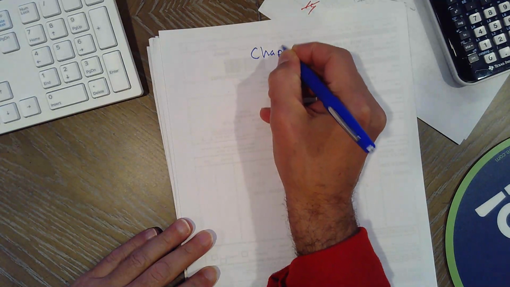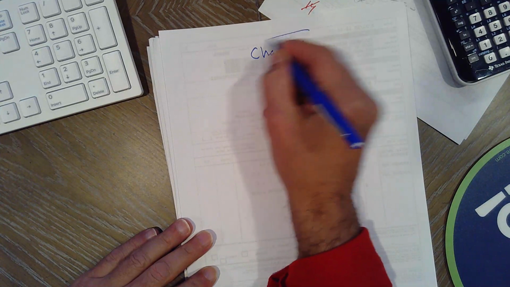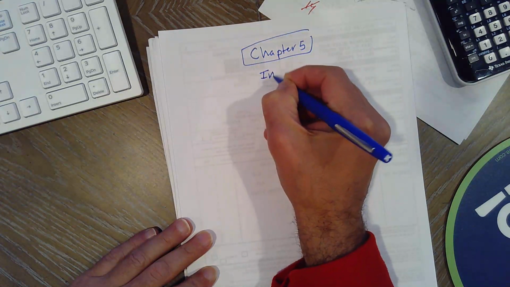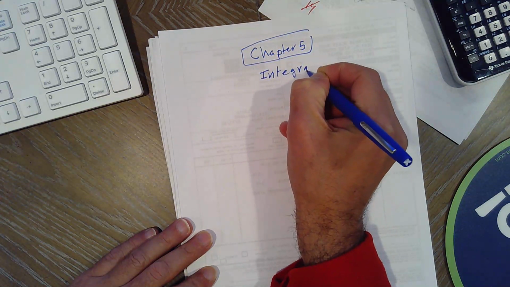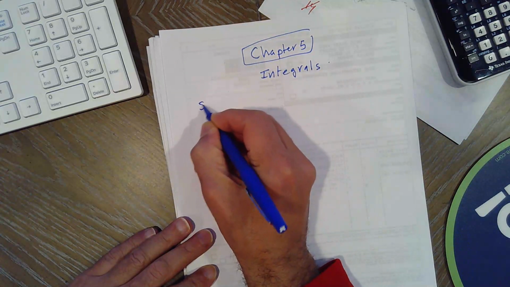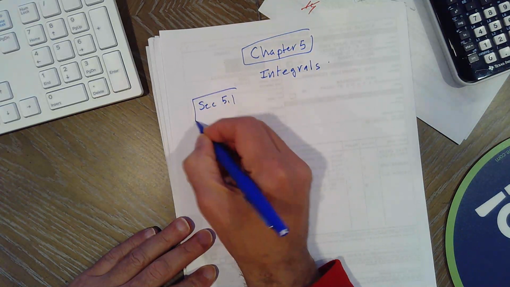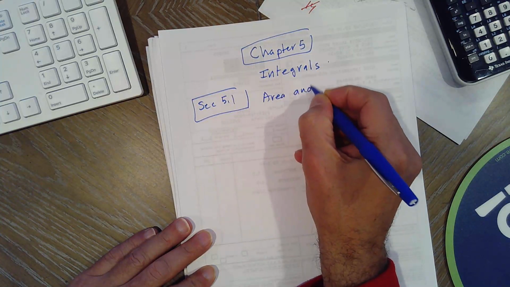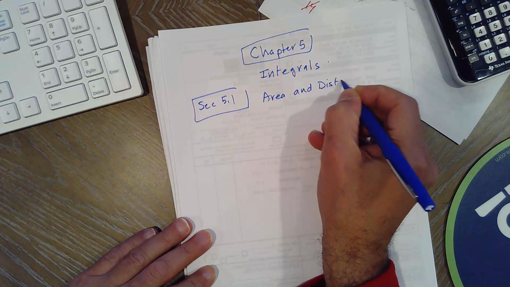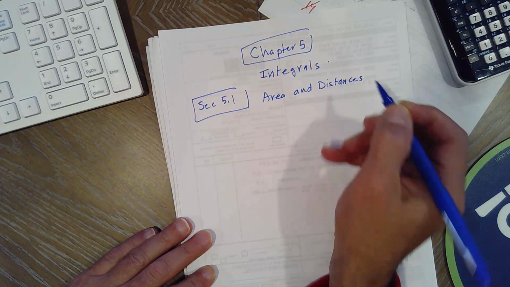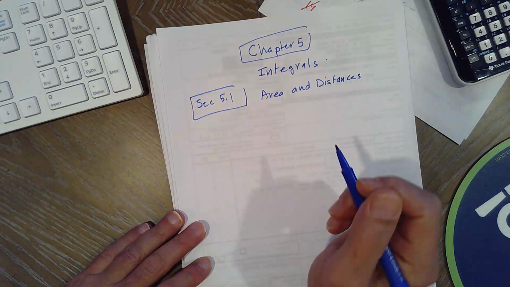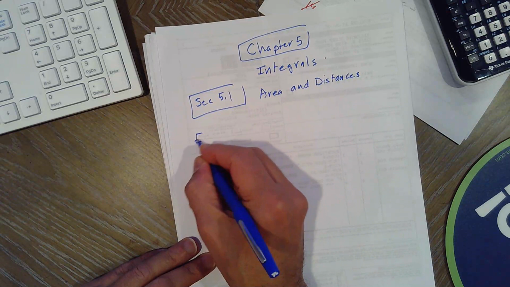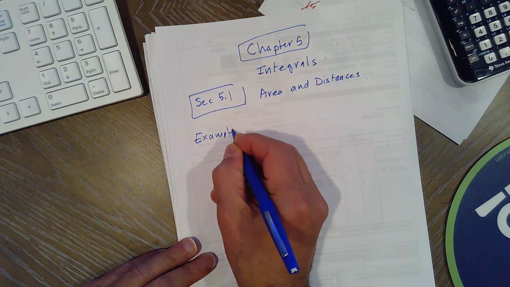So chapter 5 is about integrals, but we're gonna start integrals first with area and distances in 5.1. Let's start with an example.